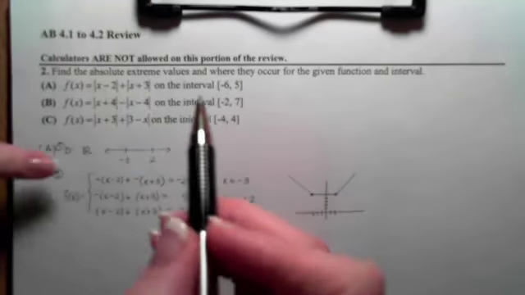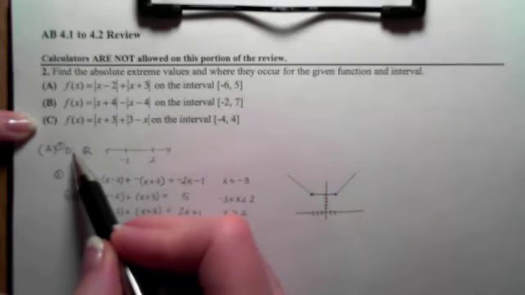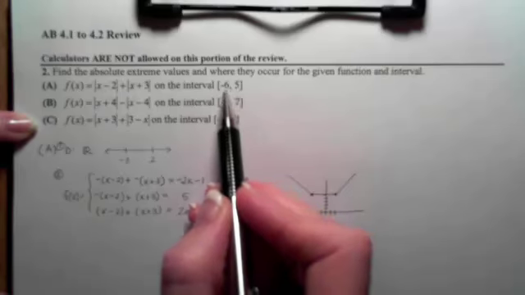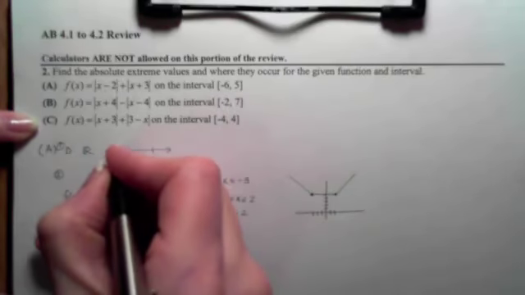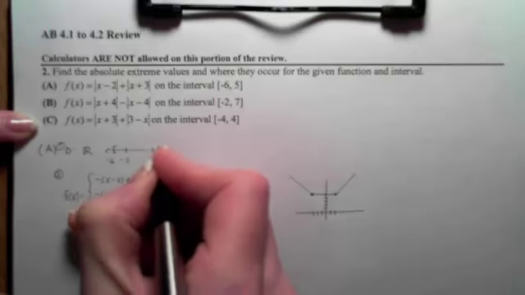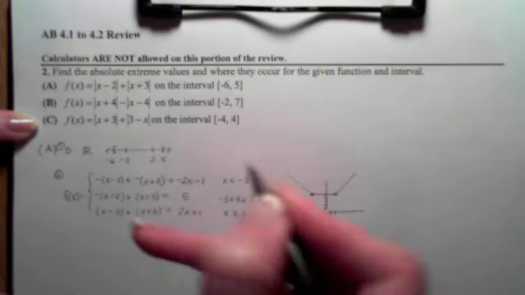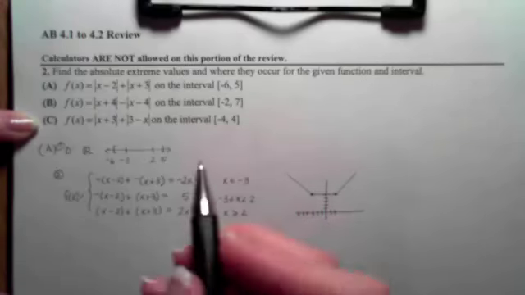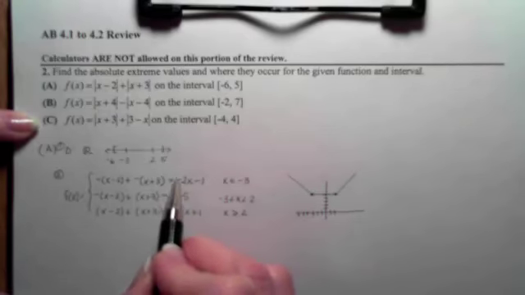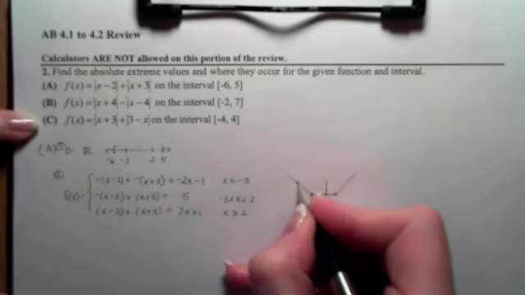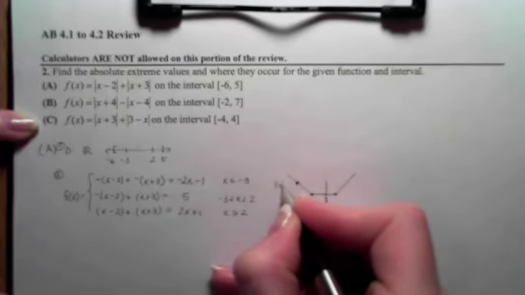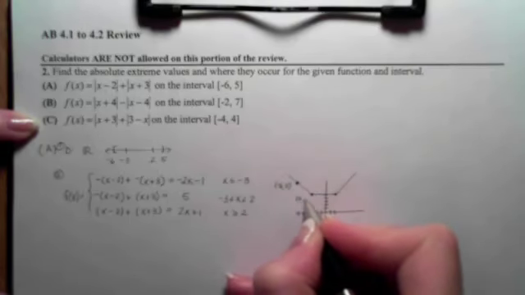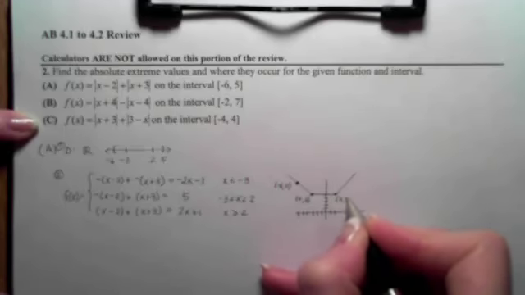Now, backtracking up to the beginning, I wrote the domain was all reals, and that was a lie because I neglected this. I'm actually restricted by the problem itself, so I'm only going to be able to look from -6 to +5. So if I plug in a -6 into this branch, I get a 12 minus 1 gives me 11. So I've got the point (-6, 11). Then I've got the point (-3, 5). Then I've got (2, 5).